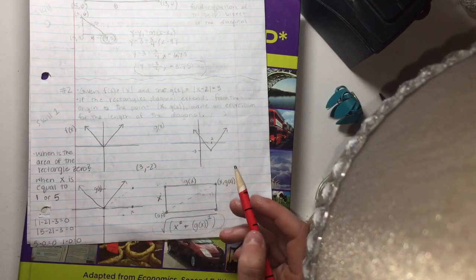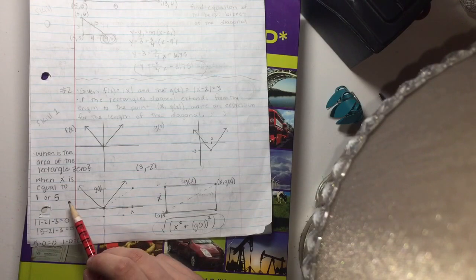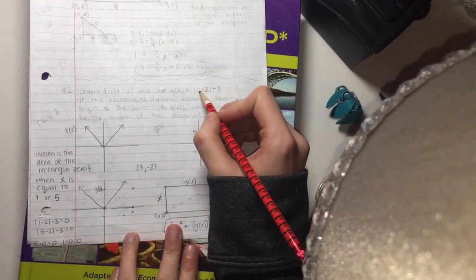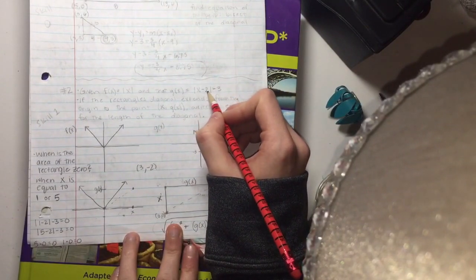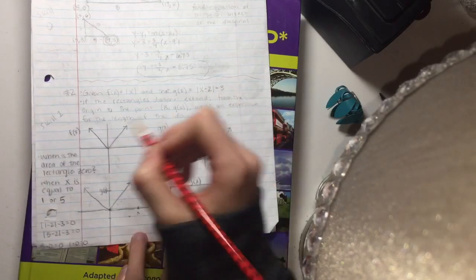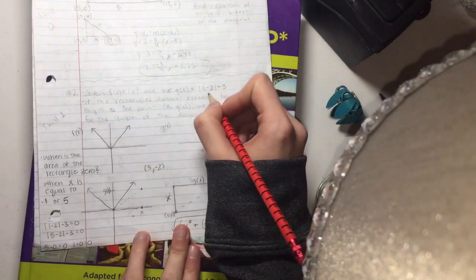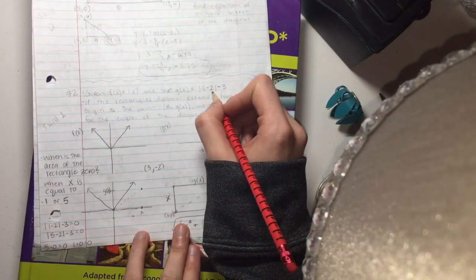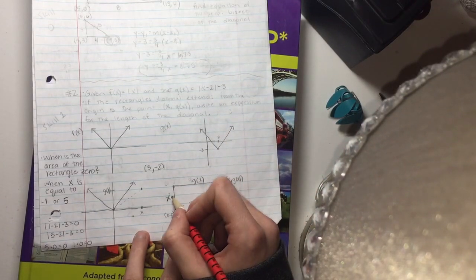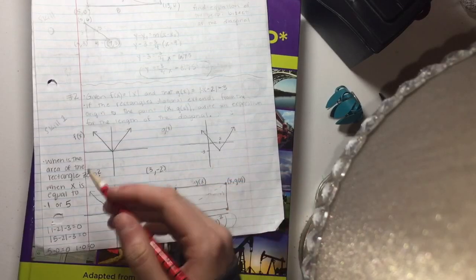So then when is the area of the rectangle 0? That's going to be when x is equal to negative 1 or 5, because when you plug negative 1 into g of x, you get negative 1 minus 2, which is negative 3. The absolute value of negative 3 is 3, and then minus 3 is 0. So that means when x is negative 1, g of x would be 0. So that's when it's equal to 0.